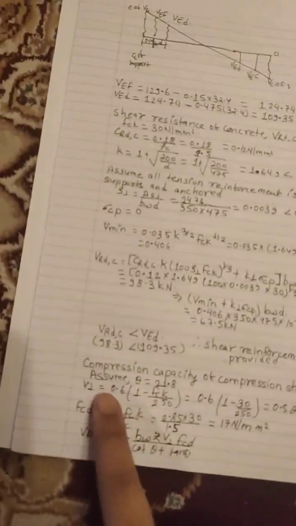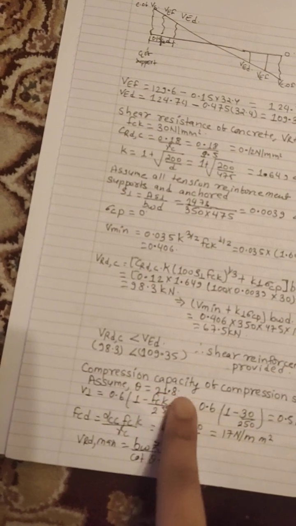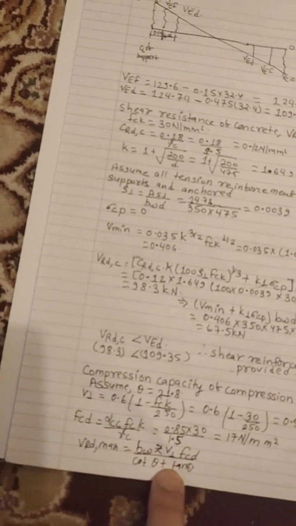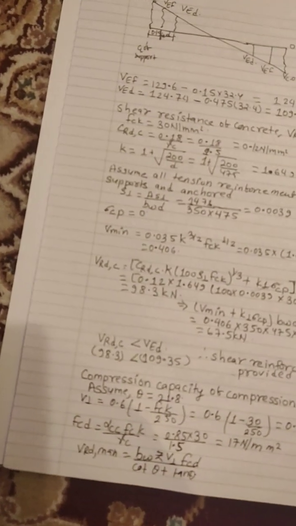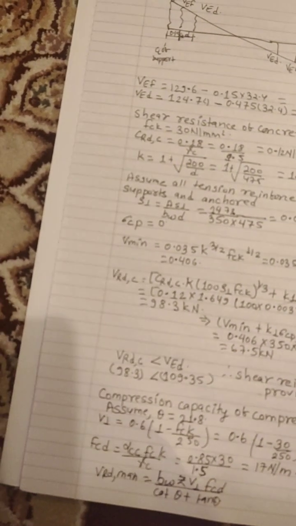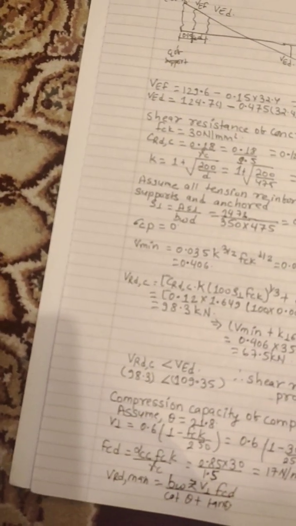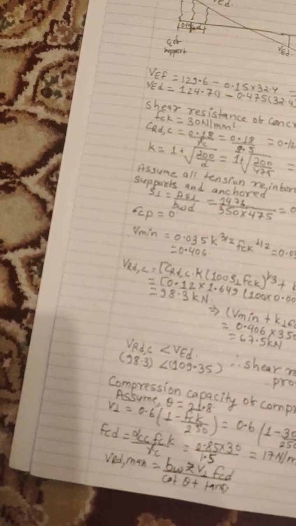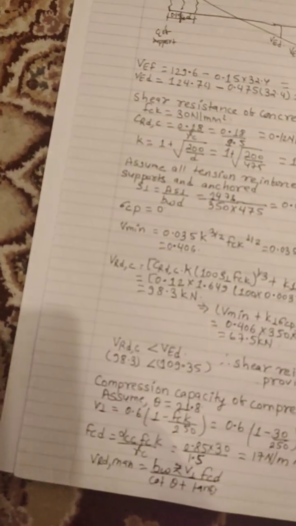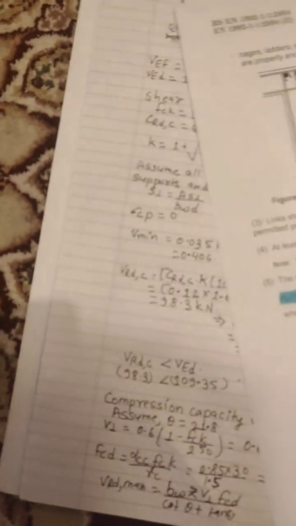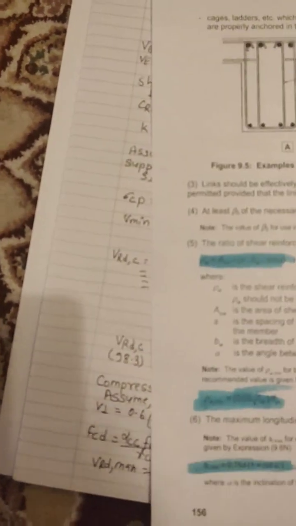So now I am going to calculate BRD max of the concrete, okay. Then wait 1 minute.